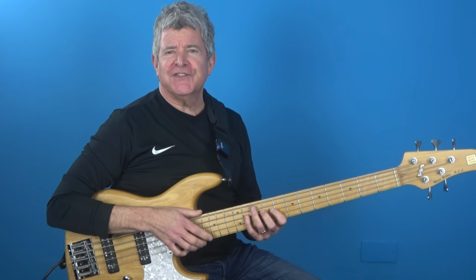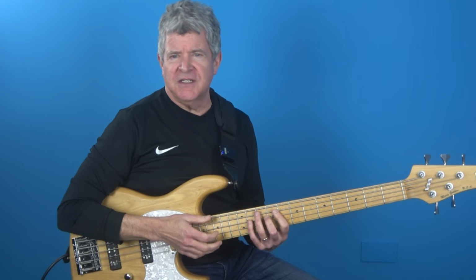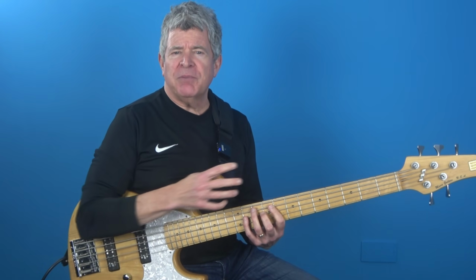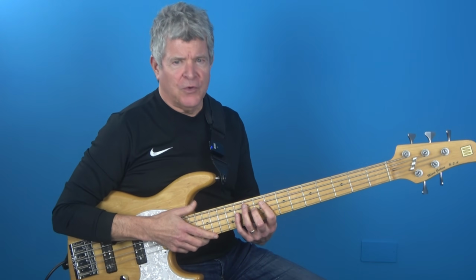The next step in the learning progression is to learn how to transition from key to key. In this example, I'm moving down in major seconds, but you can apply this through any of the cycles of chord movement.